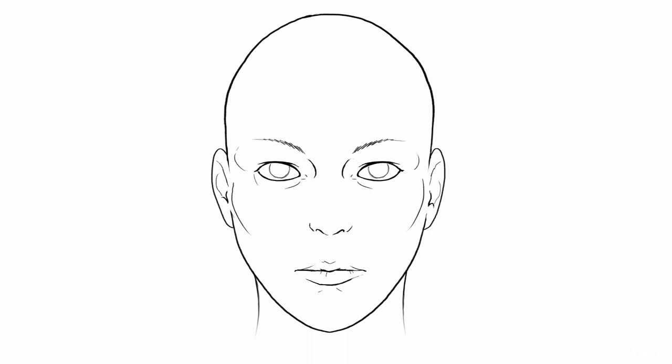The lines that describe the female face should be curvy and smooth. The jawline, eyes, eyebrow ridges, lips, and nose should have as few sharp angles as possible. This kind of curvy treatment will make the face seem more feminine.